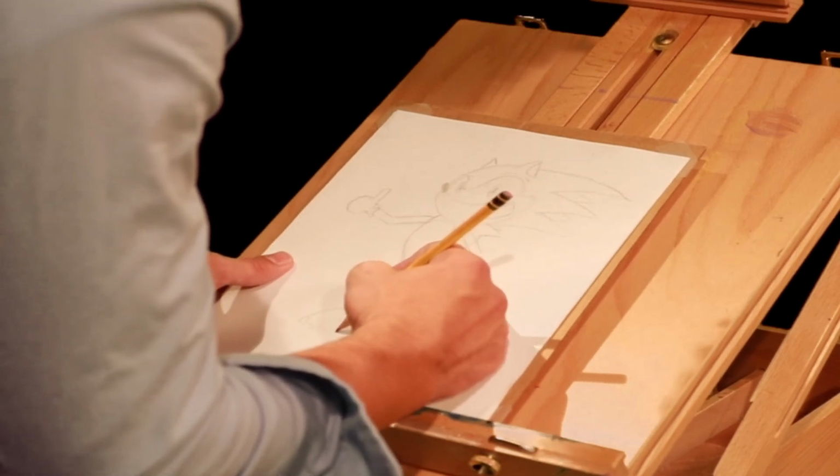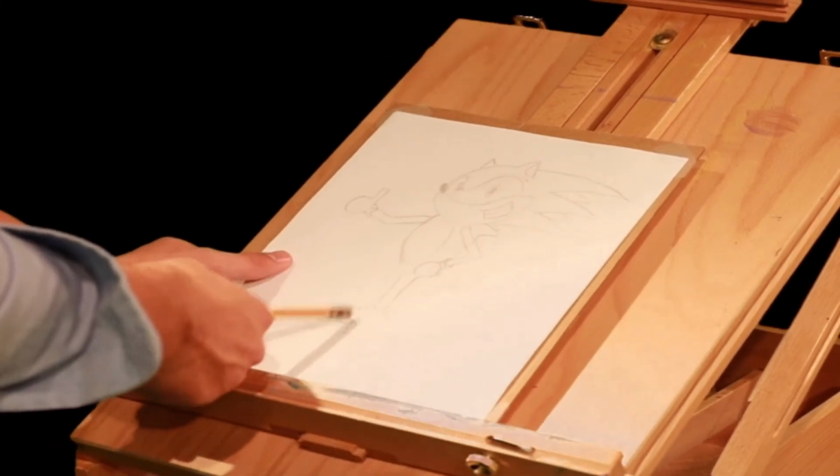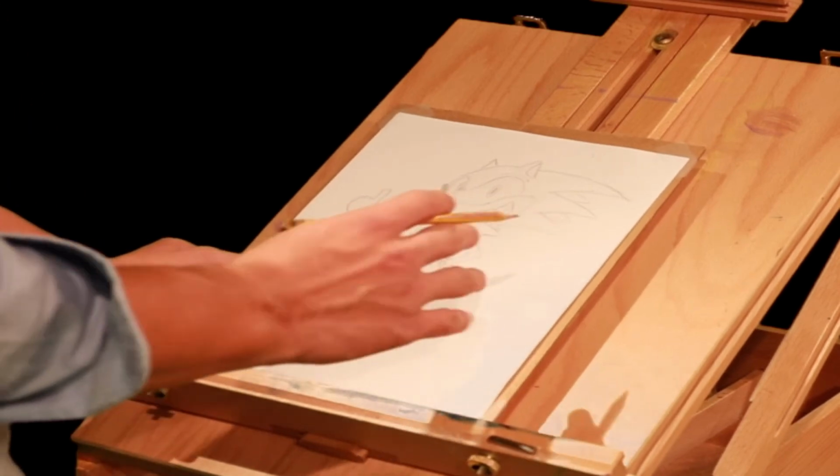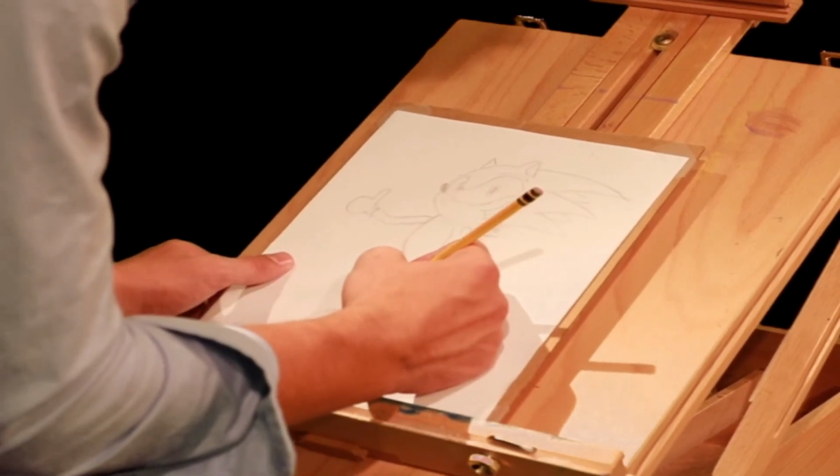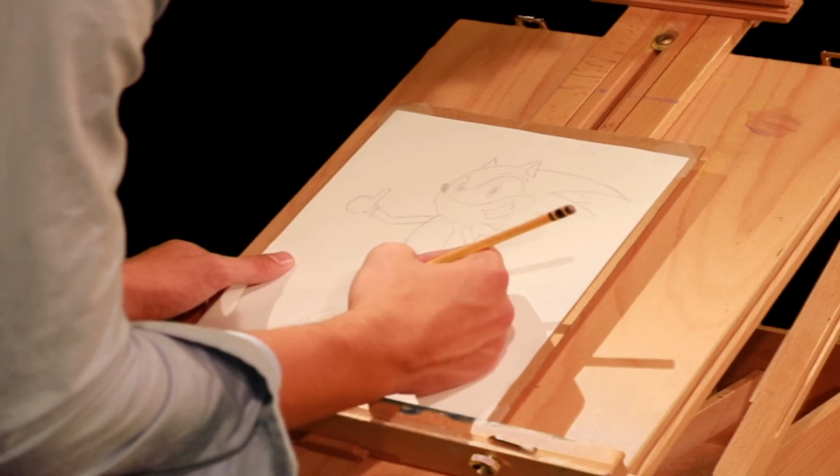And add the belt on his shoe. He's got one big striped belt. And be sure you add a bend. Don't make it straight up and down. It'll look like it's flat. You need to make it rounded so it looks like there's depth and it's three-dimensional.